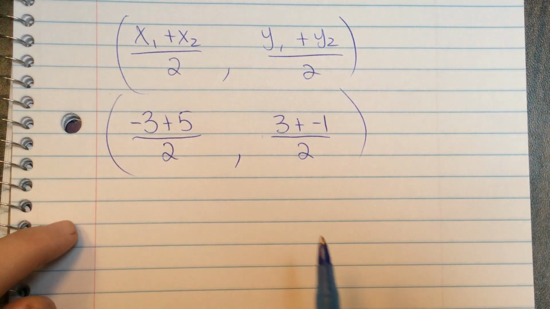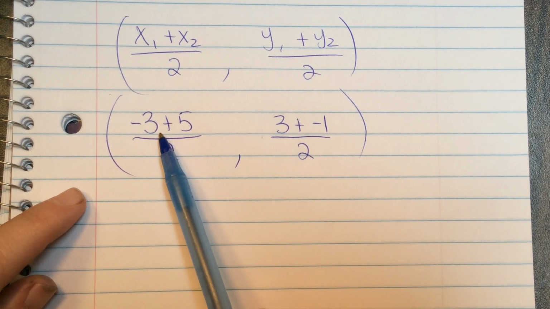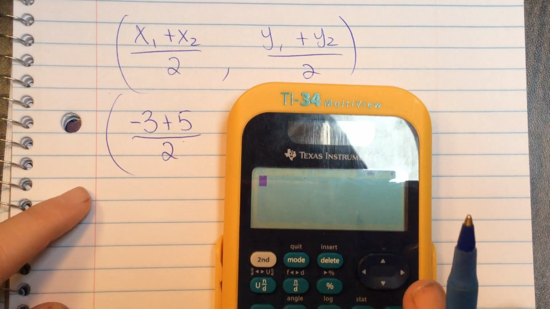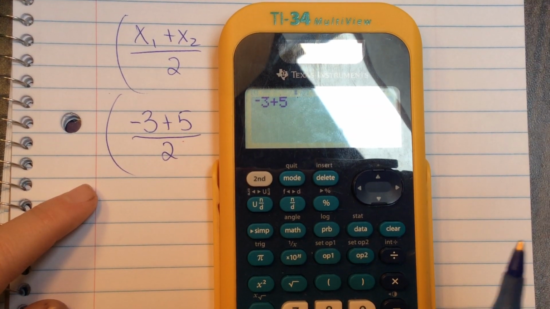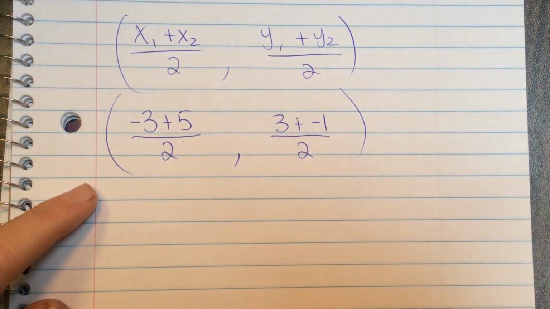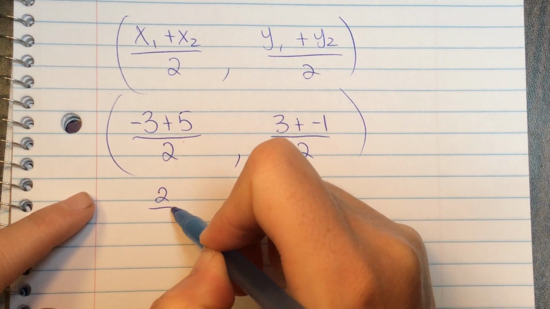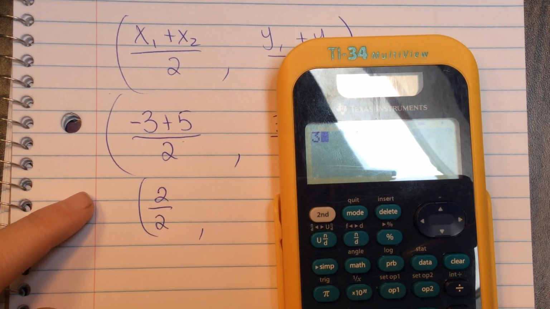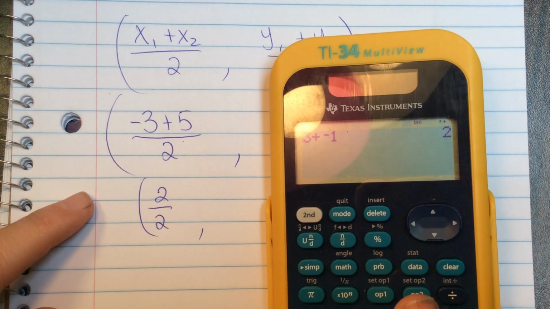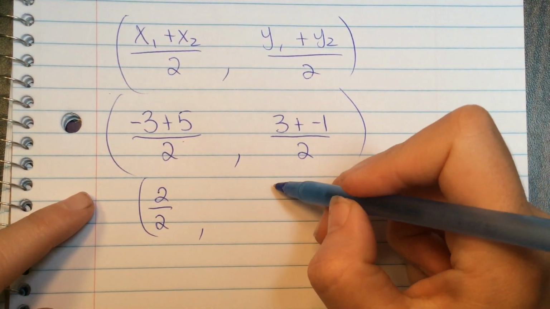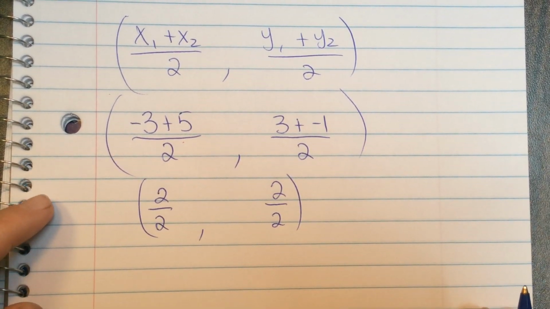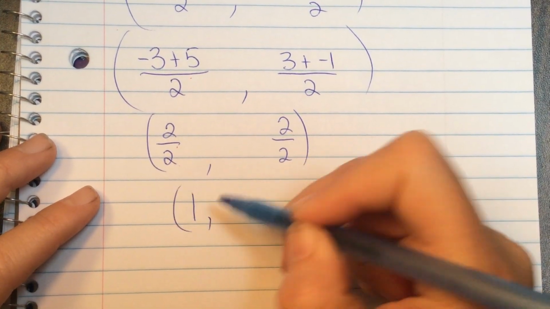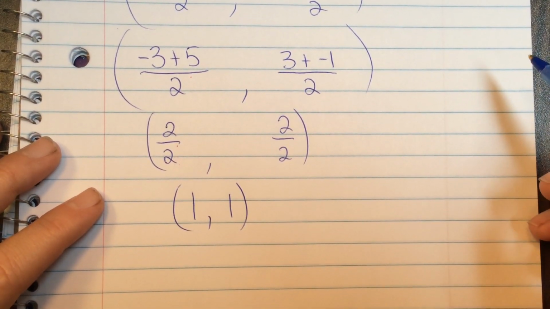and I still have this in the parentheses here. So -3 + 5. I'm going to do that in my calculator. -3 + 5. Then I hit enter. That's 2 over 2. And then I have 3 + -1, and that's also 2. This is going to be interesting. 2 over 2. Well, 2 over 2 is 1. Anything over itself is 1. So my coordinates are going to be 1, 1.